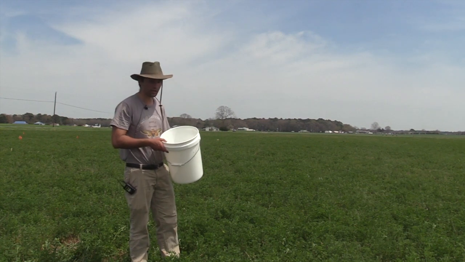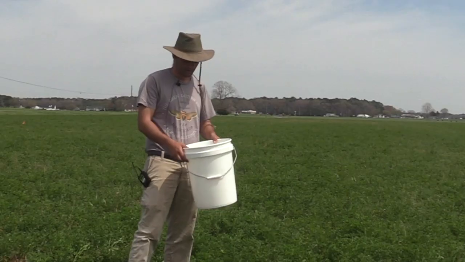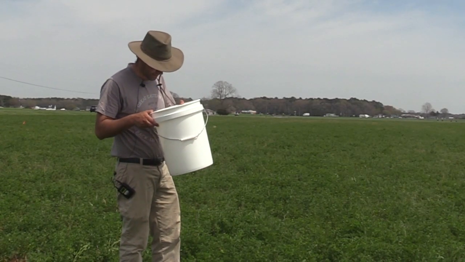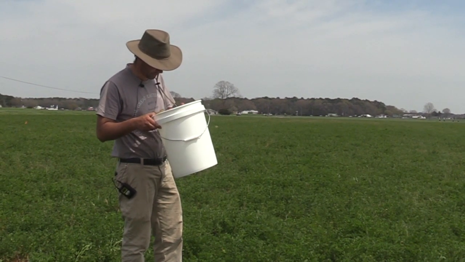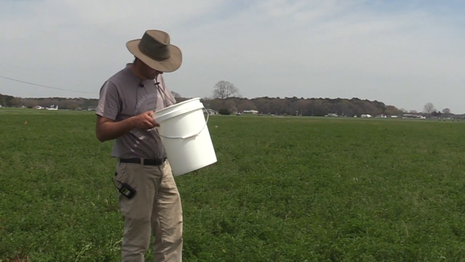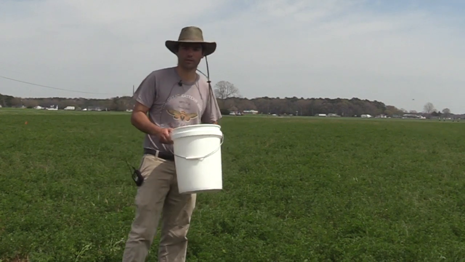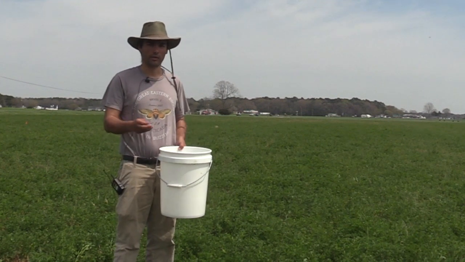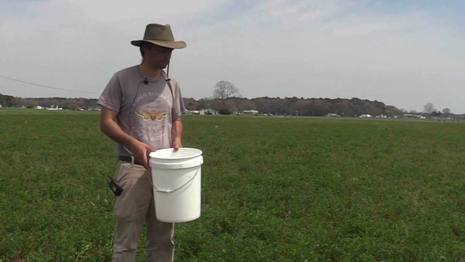Alright, so now I'm going to look in my bucket for alfalfa weevil. Alright, so I've banged 15 stems, and just taking a quick look, I can see 1, 2, 3, 4, 5, 6, 7, 8 larvae, 9 larvae. So when I go to that threshold table, I know that this field at the moment does not need to be retreated.